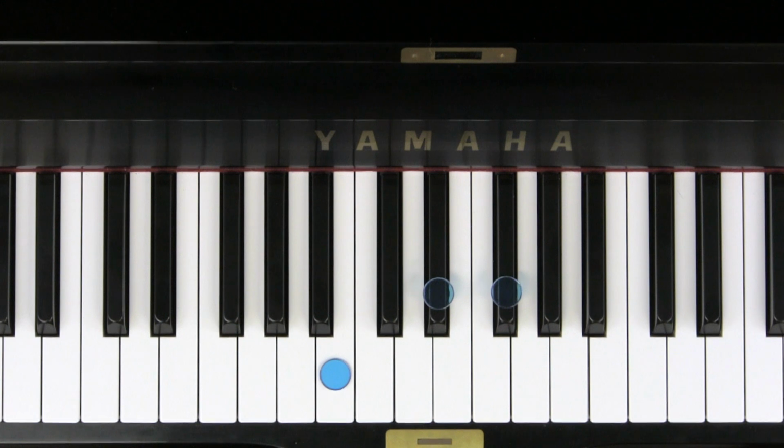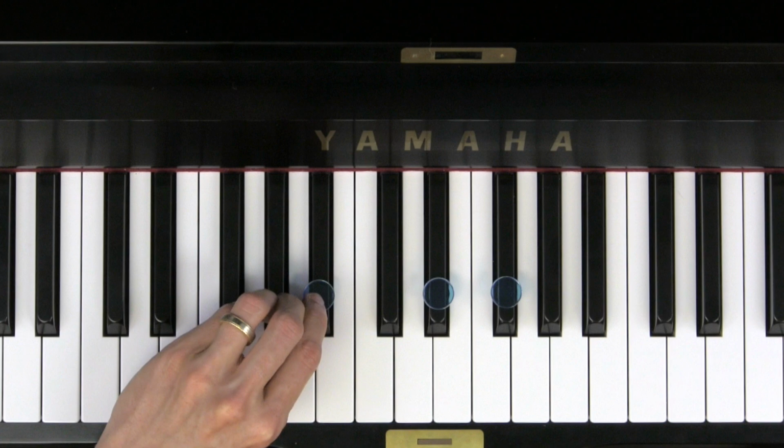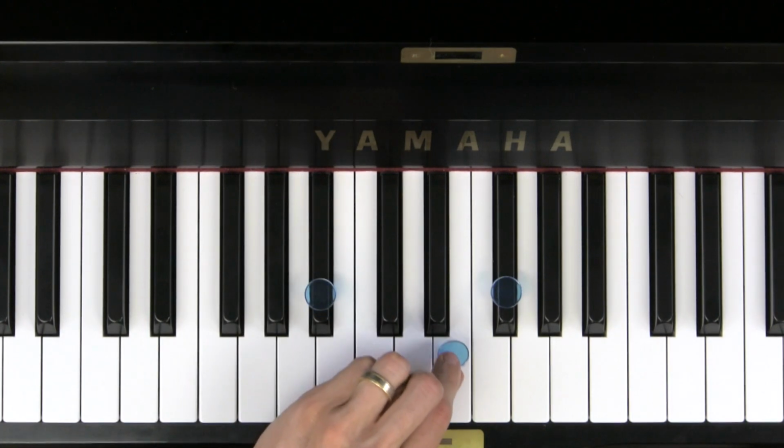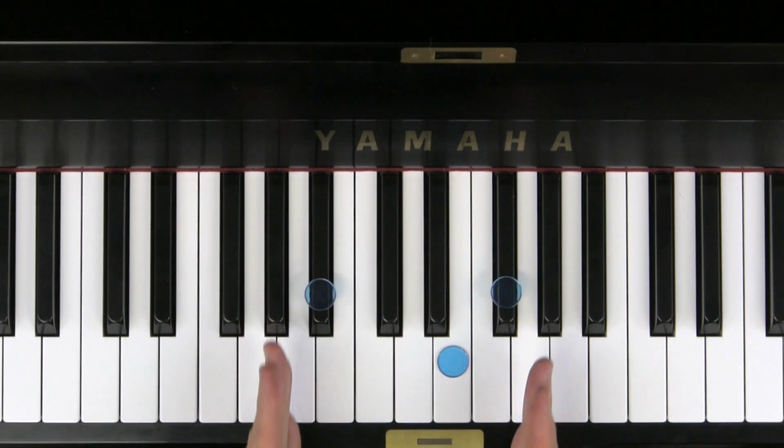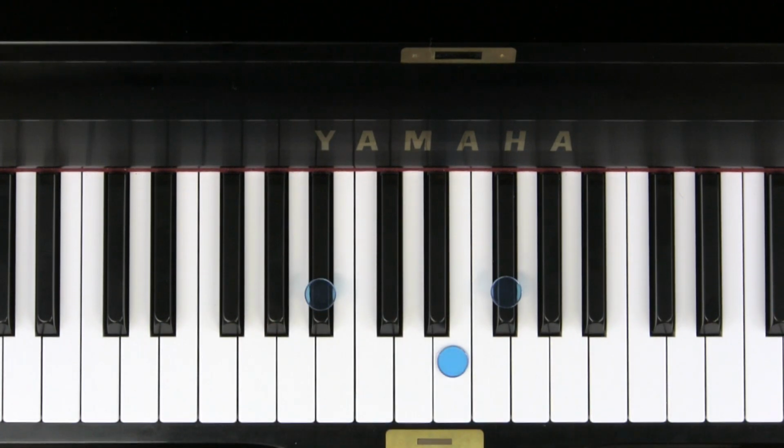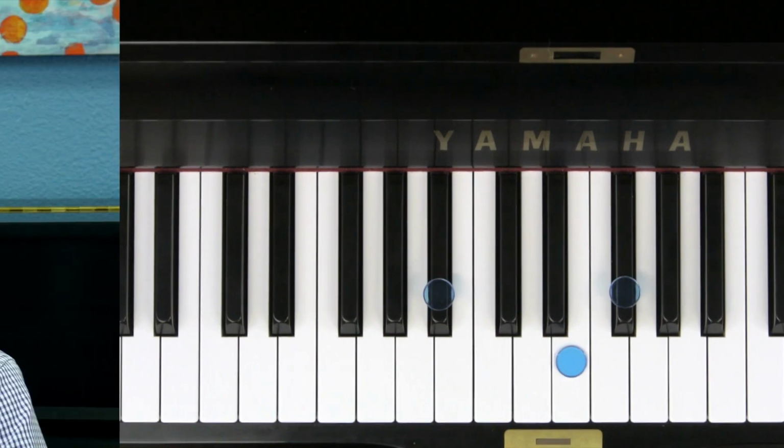Where would be the 5/7 chord? Point to the two notes that we have to move. We're going to move do to here and mi up a half step to here. So here's the 5/7 chord for B major or for B minor.